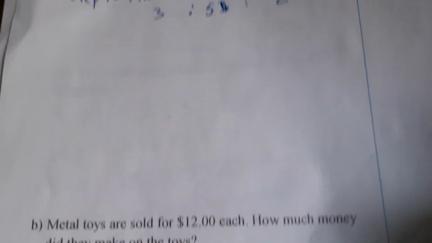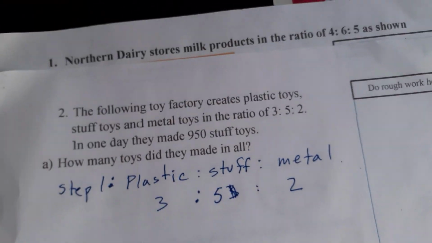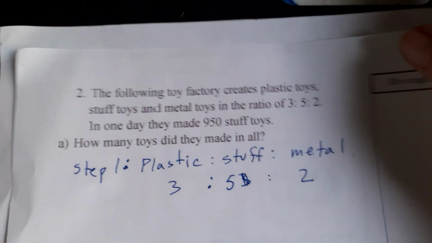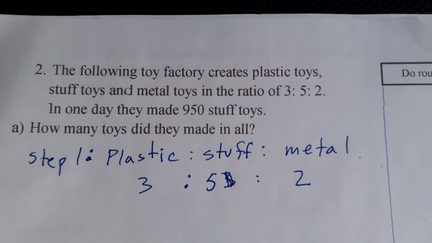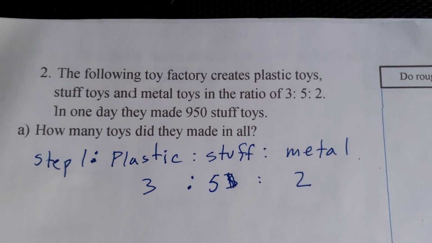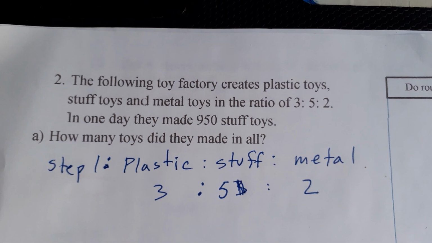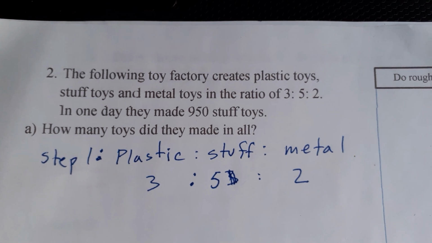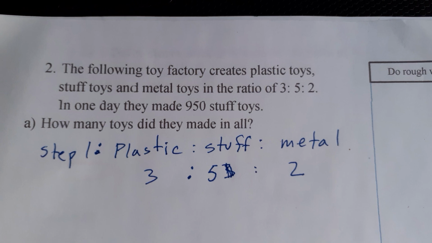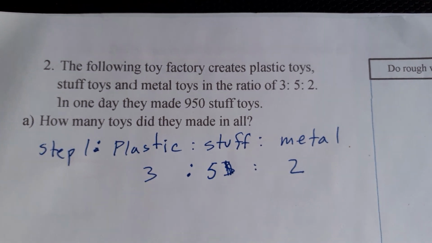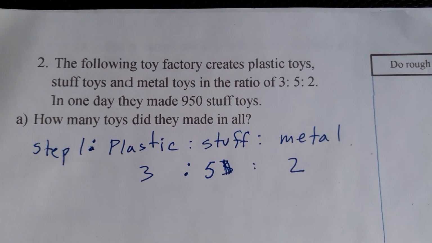It says, the following toy factory creates plastic toys, stuffed toys, and metal toys in the ratio of 3 to 5 to 2. In one day, they made 950 stuffed toys. How many toys did they make in all? Once they ask in all, it means you need to find the total amount.